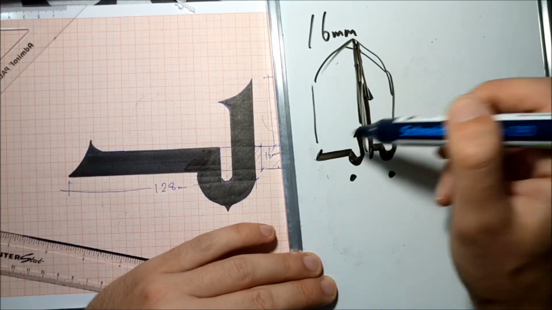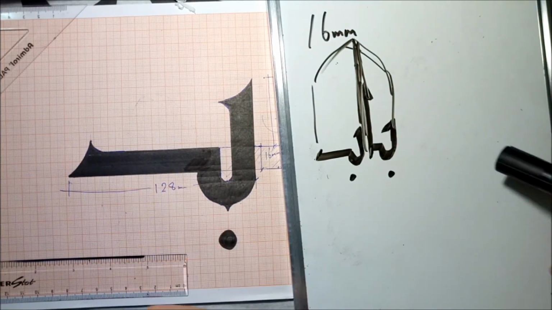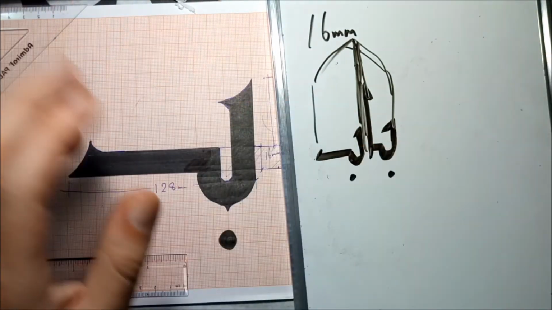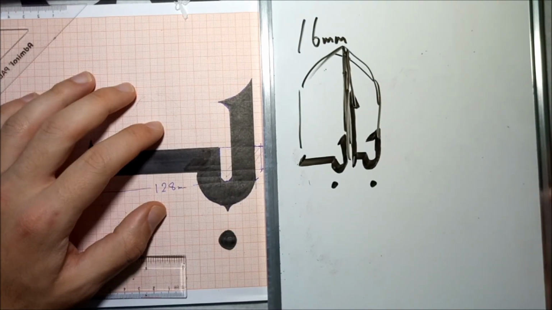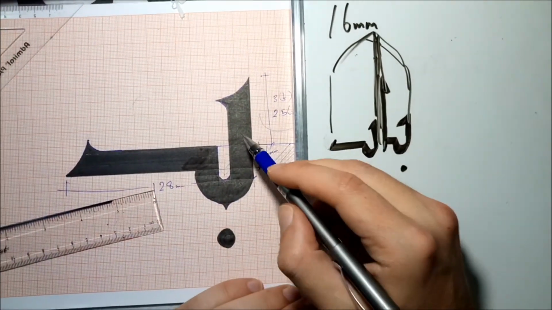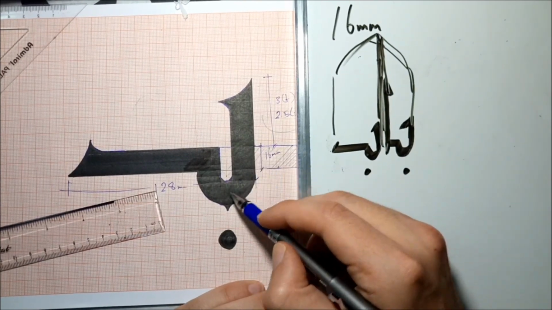A bab on the right and a bab on the left, and a ba on the right and a ba on the left. So play around with the letter, use the dimensions and the measures we've worked out. Keep in mind that the thickness stays the same throughout the letter.